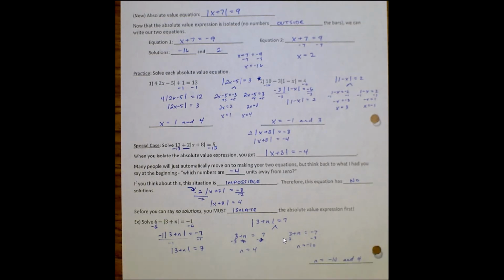Okay. All right, so that's solving absolute value equations. Make sure that you pay attention to getting the absolute value bars isolated before you split the problem, and then make sure to split the problem and to solve for both the positive and the negative numbers that are going to be the distance from 0.